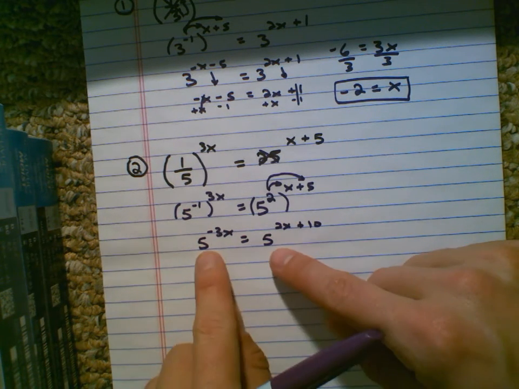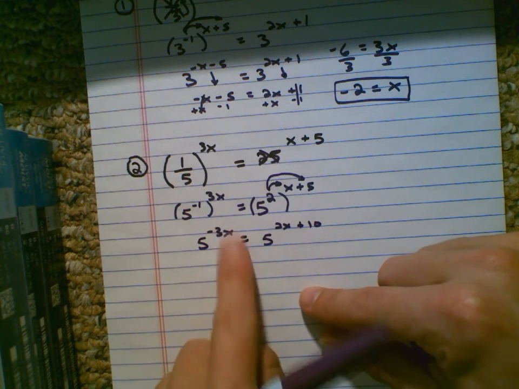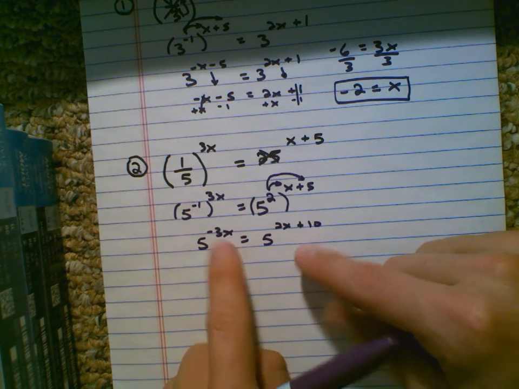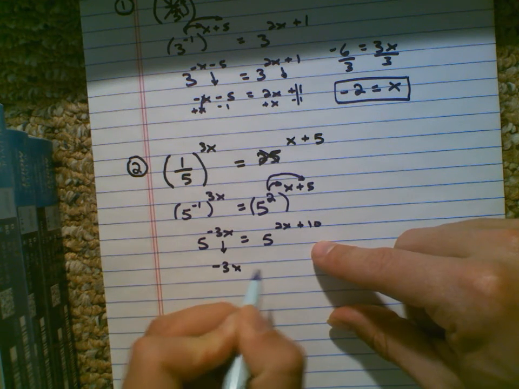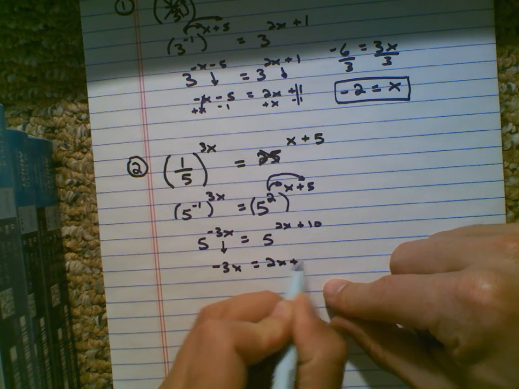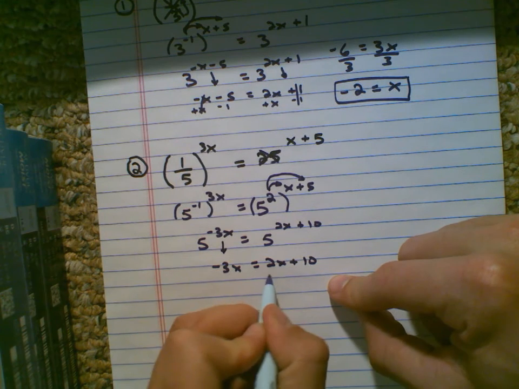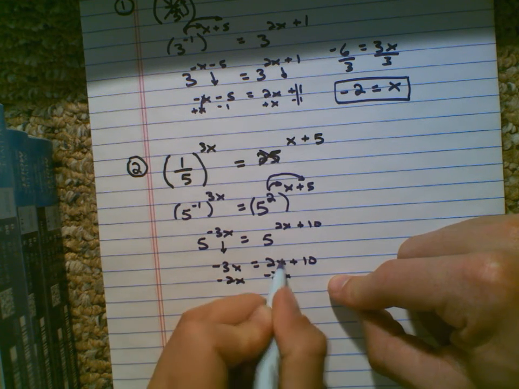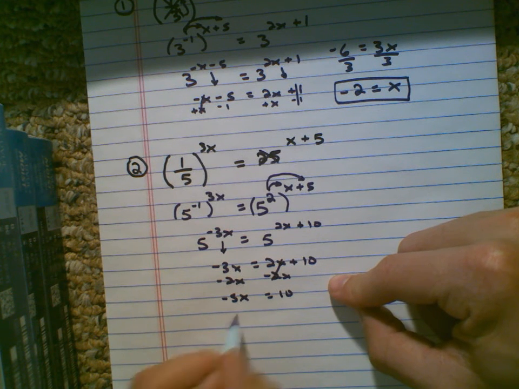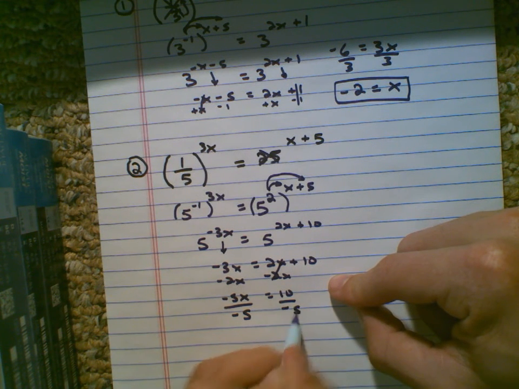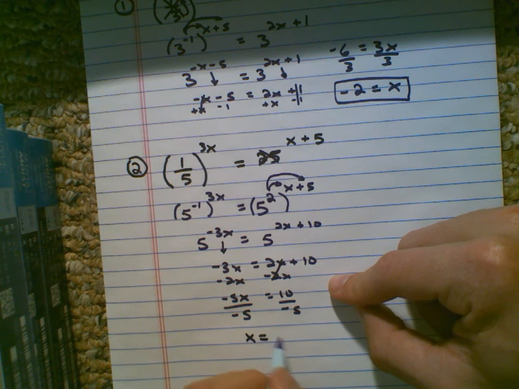Now, once the bases are the same, in order for this expression to equal this expression, I know the exponents must also be the same. So I drop the exponents down, -3x equals 2x plus 10, and I solve this equation. I'm going to minus 2x, get 10 equals -5x, and then I'm going to divide by -5, and I'll get x equals -2.